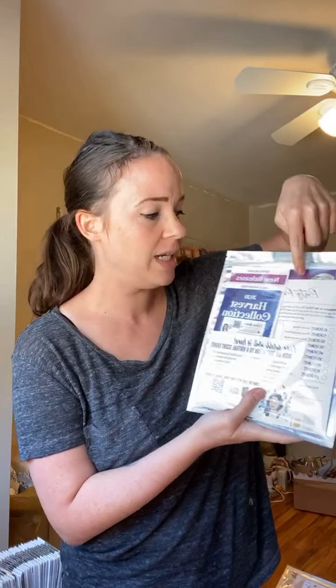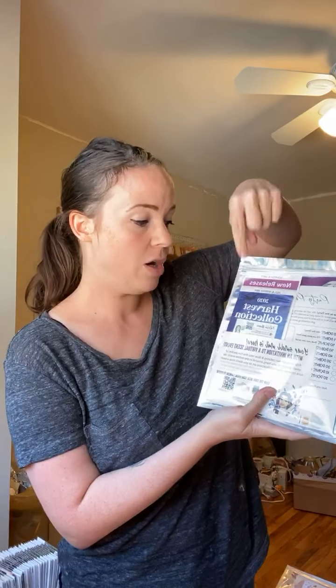And I know I always make things longer than I need to. So it's a catalog, it's a party point sheet, the new release stickers, harvest brochure, and then this little flyer. That is it.